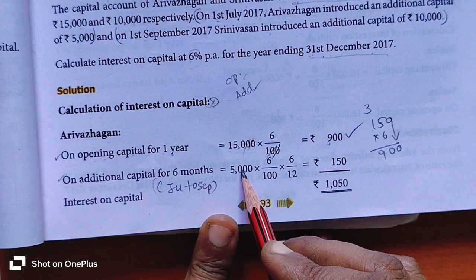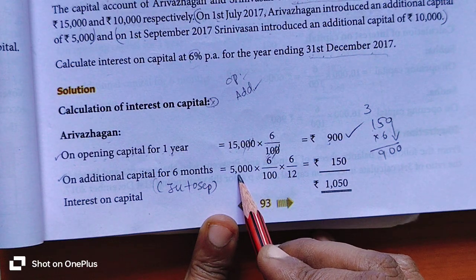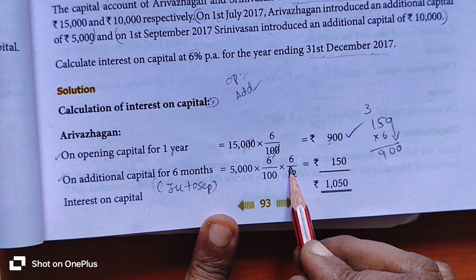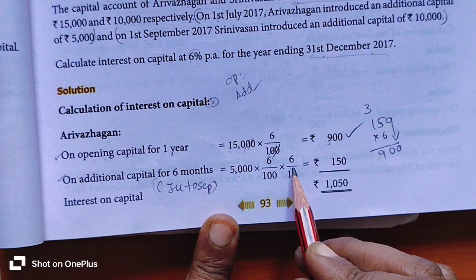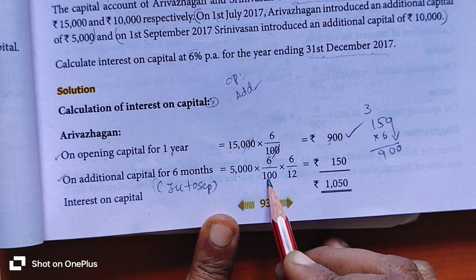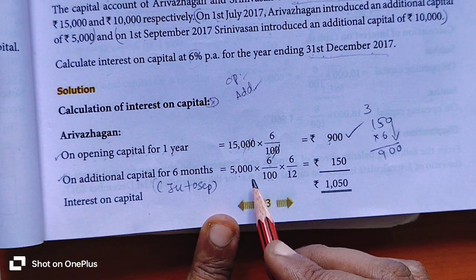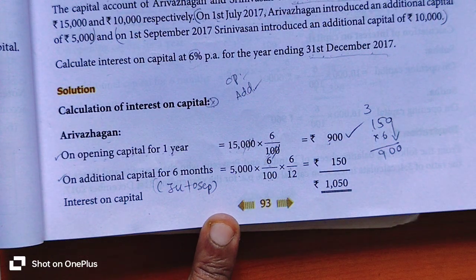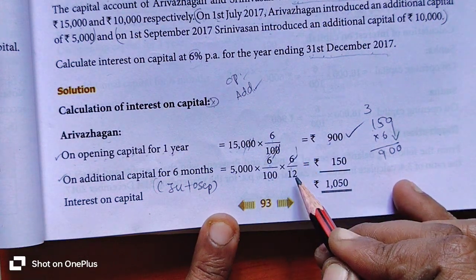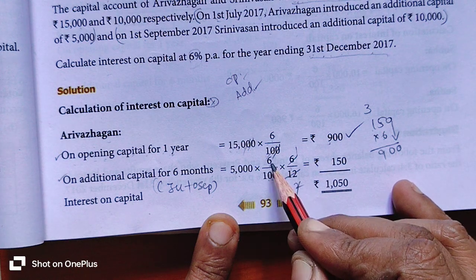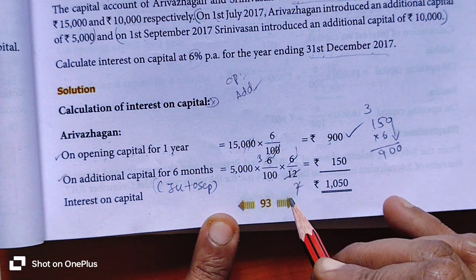What's the format for calculation of interest on capital? Amount of additional capital into rate of interest into period, 6 months. Rate of interest is 6 by 100, 6% means. Now we are going to cancel it. 1 6 is 6, 2 6s are 12, 1 2 is 2, 3 2s are 6.